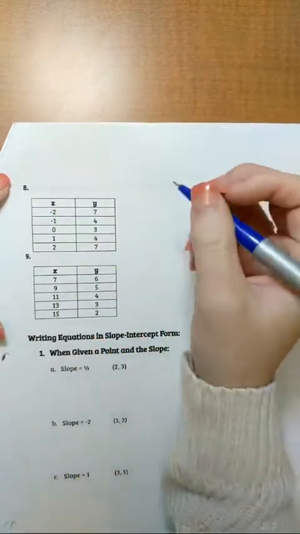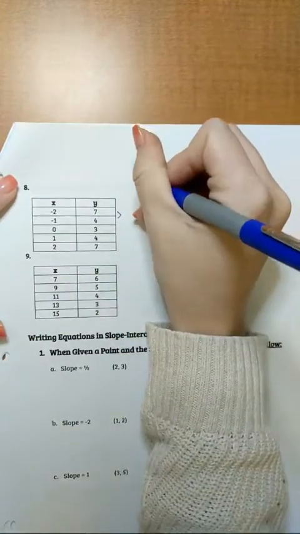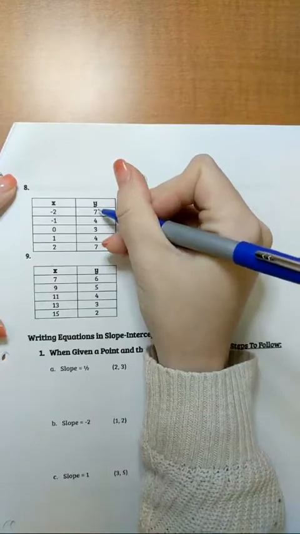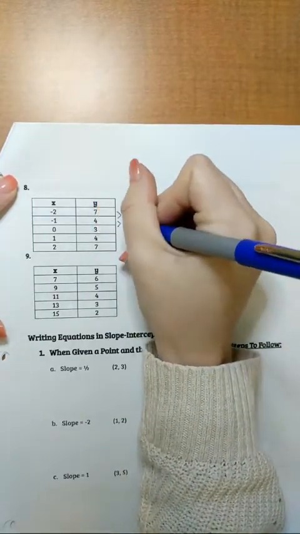So, number 8. First I need to see if this is linear or nonlinear. From 7 to 4 I subtract 3. From 4 to 3 I subtract 1.